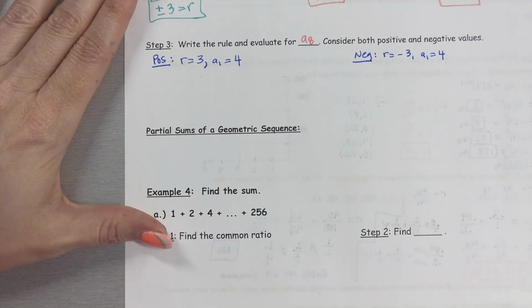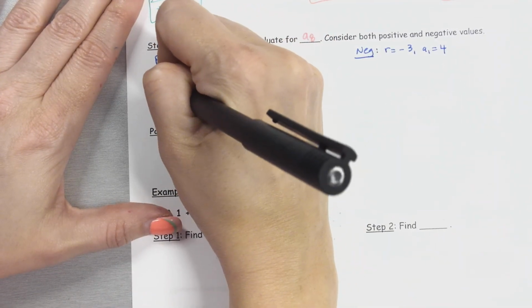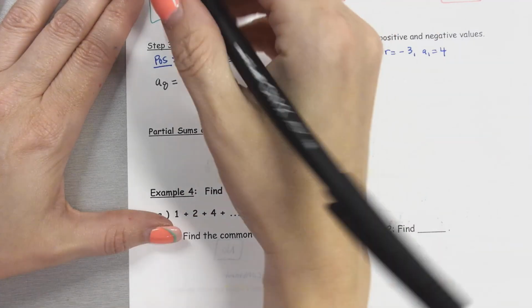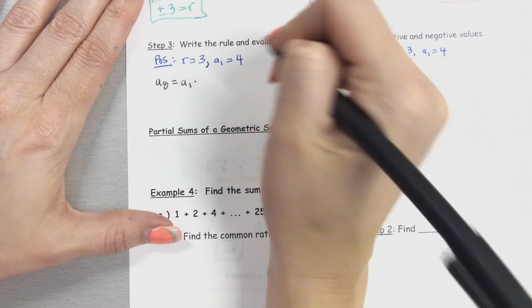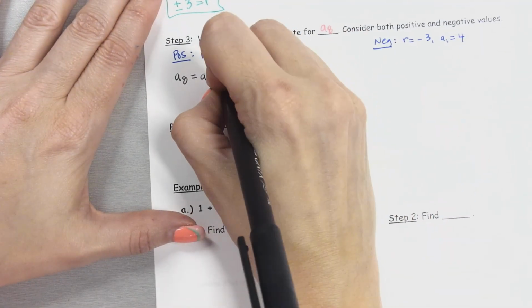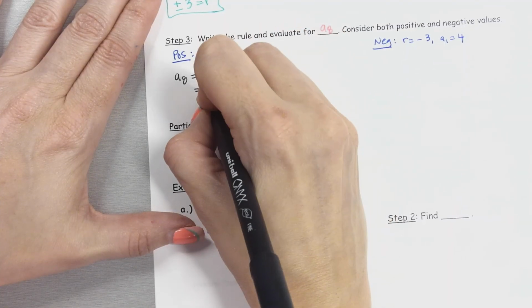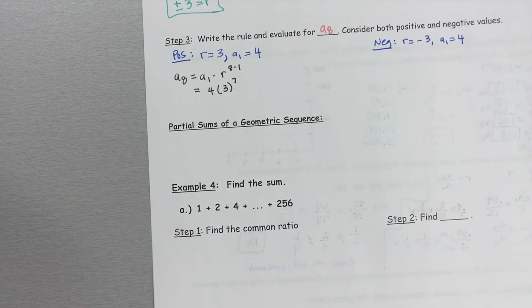Okay, so we are still going to be substituting into that general equation for geometric, but we are going to find a sub 8. Remember, it's a sub 8 equals a sub 1 times r to the 8 minus 1. So we know a sub 1 is 4. We know r is 3. So we're going to calculate 3 to the 7th times 4.